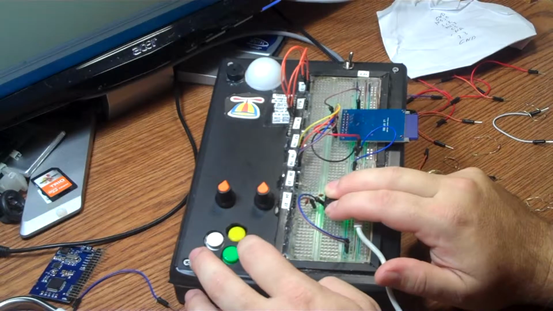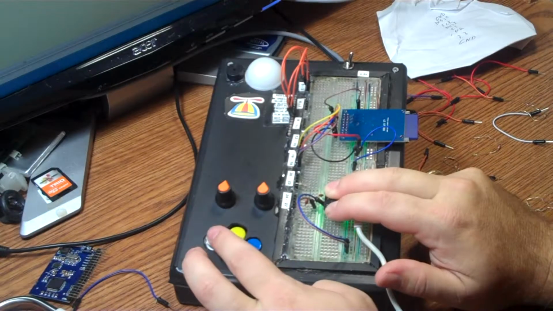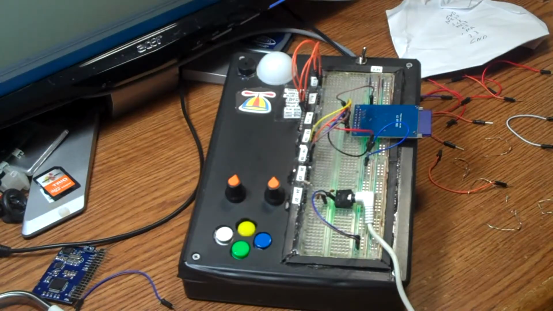You can hear I'm getting a lot of hum now. It's probably a little bit more than I was getting before. So I'm getting considerable hum with that circuit.